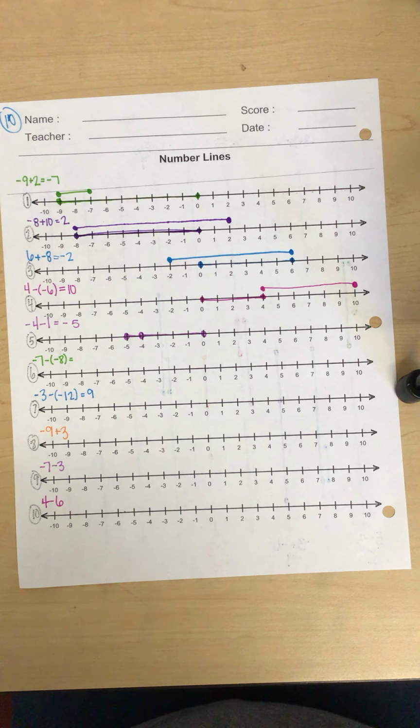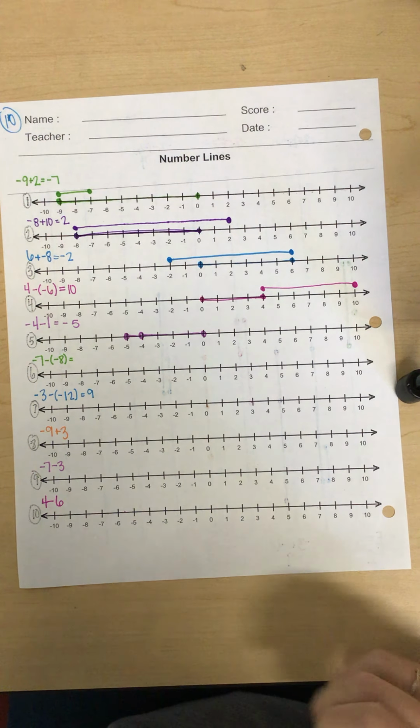So write those down, pause them, work it out, and then check your answers. And if you got it right, awesome. If not, you can watch the video and let it keep up with you.